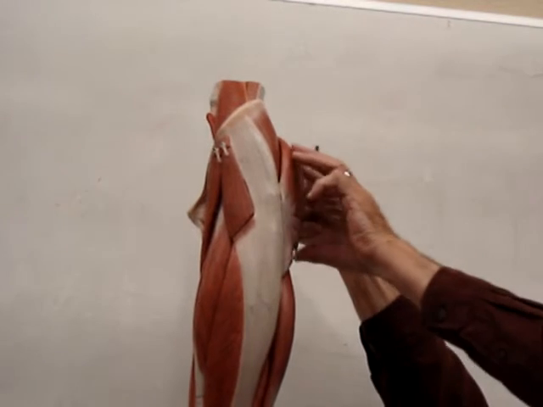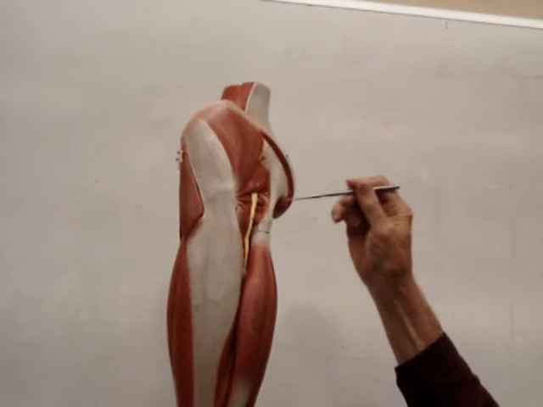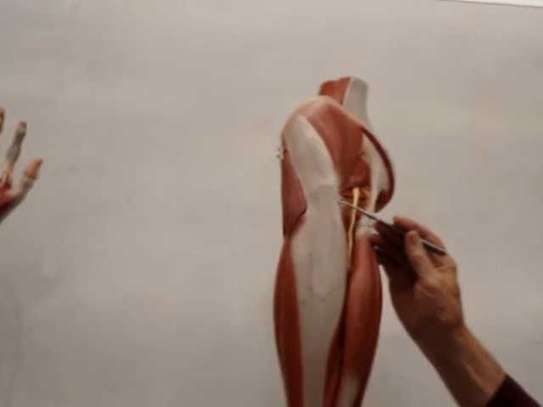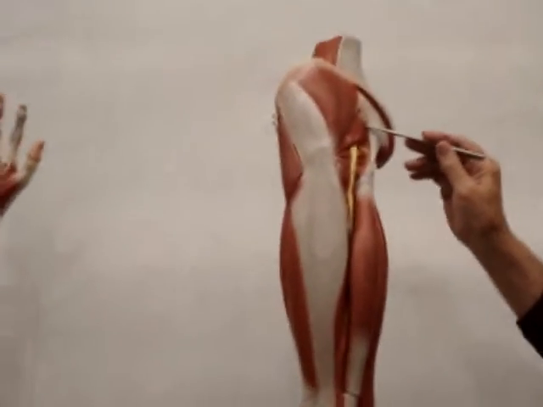Piriformis. And if you see me take this off, you know I'm going to ask piriformis, which is that one there. It attaches from the greater trochanter over here to the sacrum.